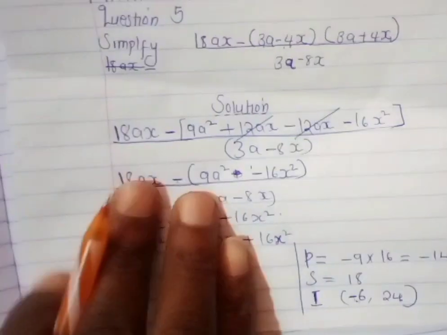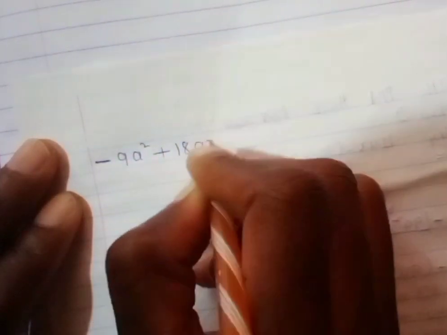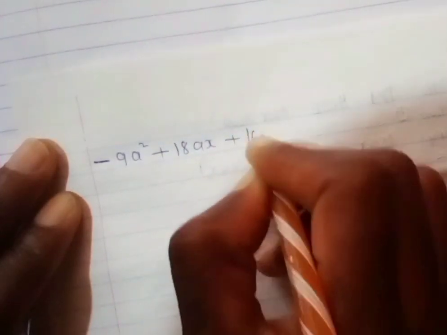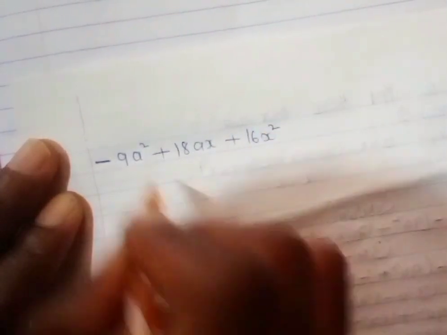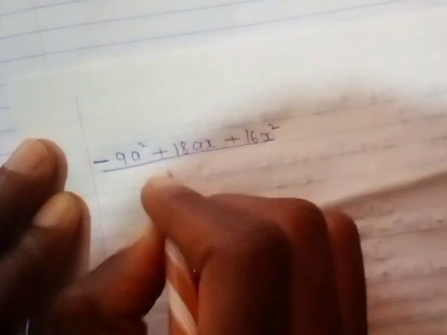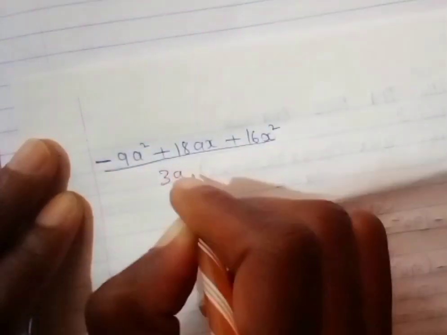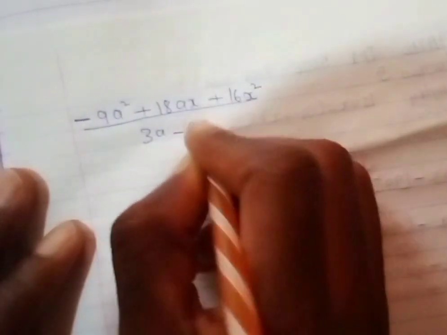So we had negative 9a squared plus 18ax plus 16x squared out of 3a minus 8x. That was the question.